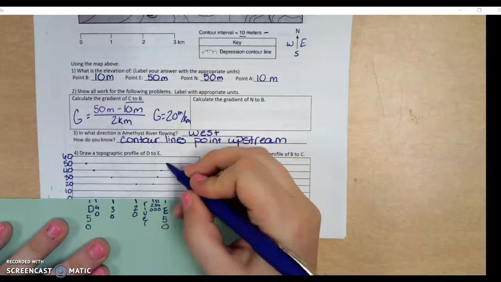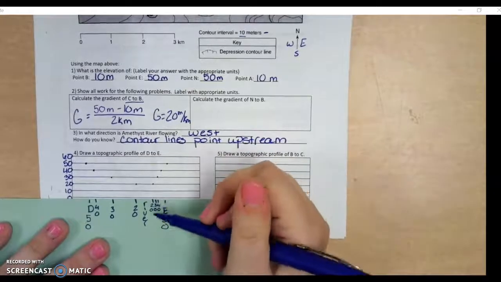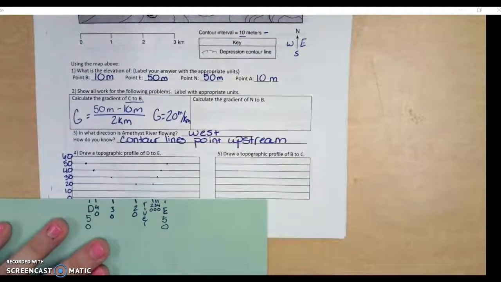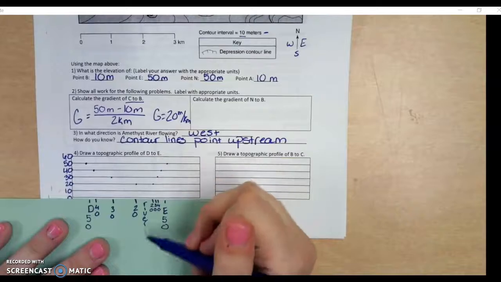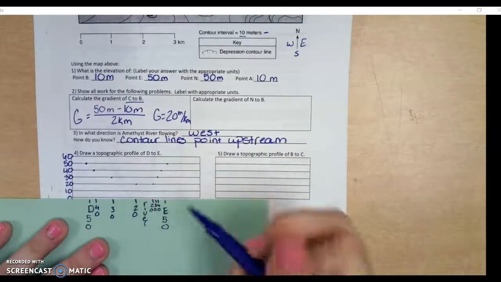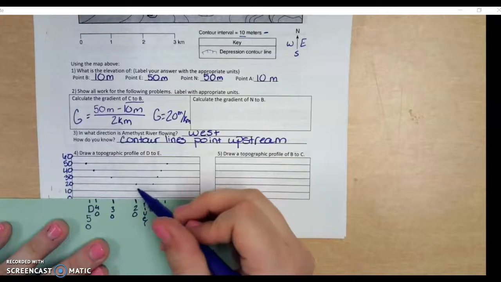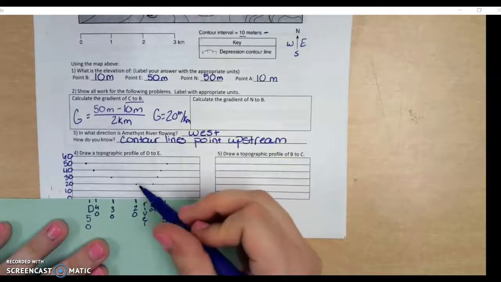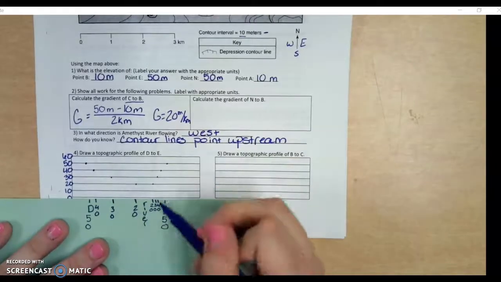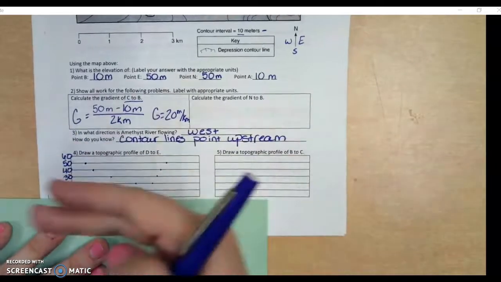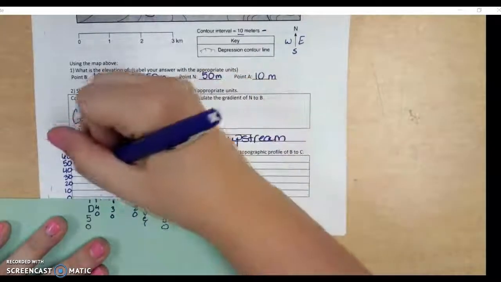our 30, 40, and 50. So those contour lines over here were really close, so that means that our slope is steep, versus here where they're pretty spread apart. It's important to note where the rivers are, because when we're drawing our topographic profile, we're going to create an indent for the river. So we're taking our 2D and we're making it 3D.